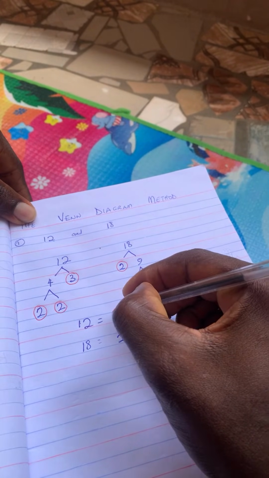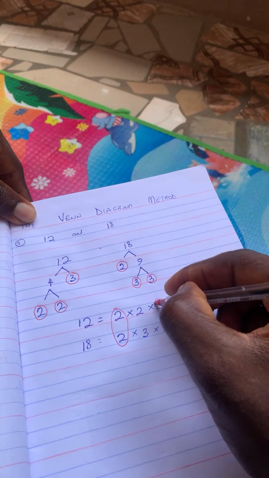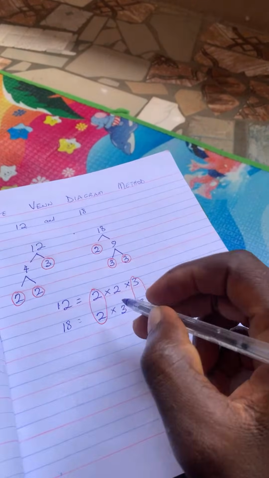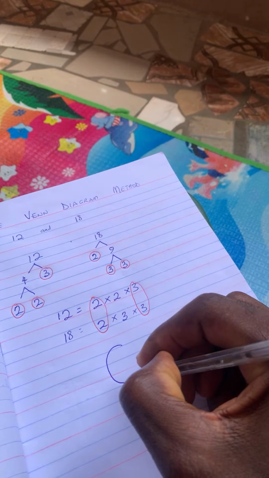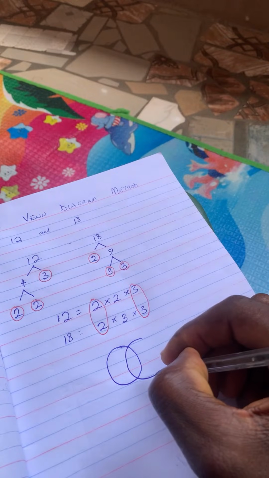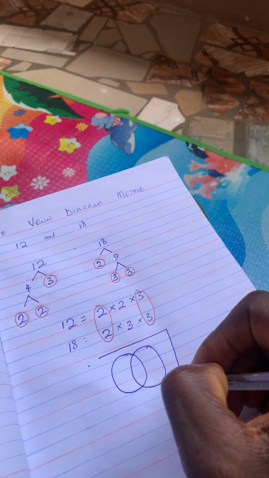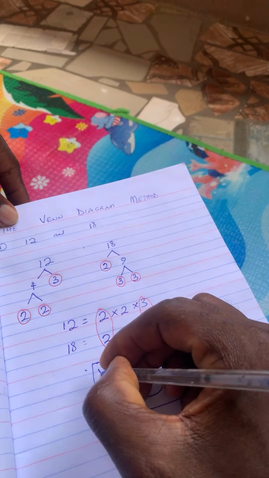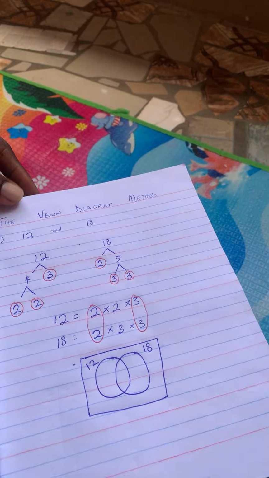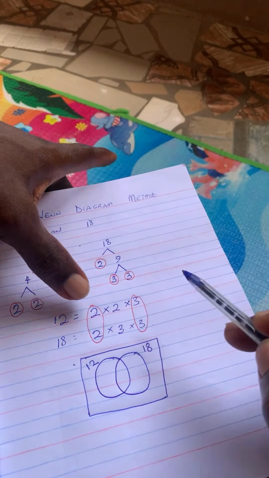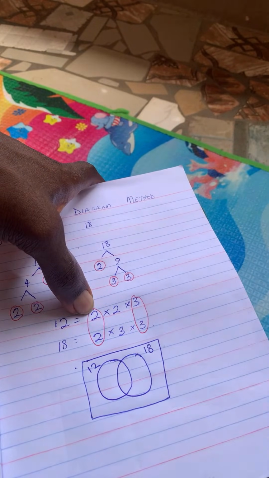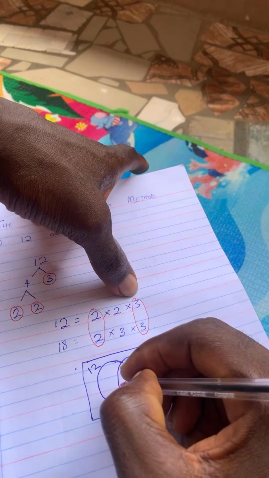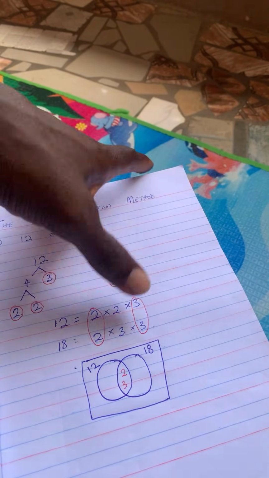So 2 is common to each other and 3 is common to each other. Now noting this, we're going to draw our Venn diagram. Where there are two numbers, we draw 2 circles. This first circle we give to the number 12, and this circle we give to number 18. Looking at the two factors, 2 is common and 3 is common. So we write one of the two, and for the common ones, we write them in the middle, at the intersection of the two circles. So we write 2 here, and 3 is common, so write 3 also in the middle. Those are the numbers that are common, so write them in the middle.